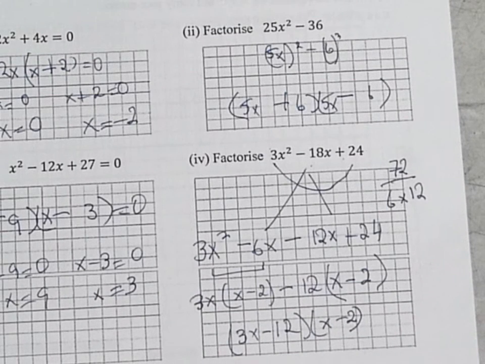Right, now you could do that, the two sets of brackets, 3x and x, and take your chances with the multiplying or whatever. But the minus b formula won't get you the factors, it'll get you the solutions, right? Which is not what you were asked for.